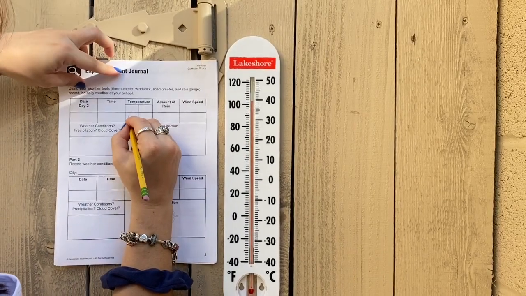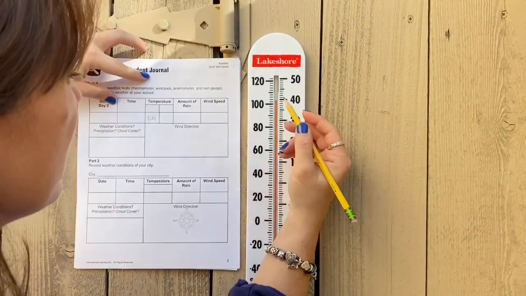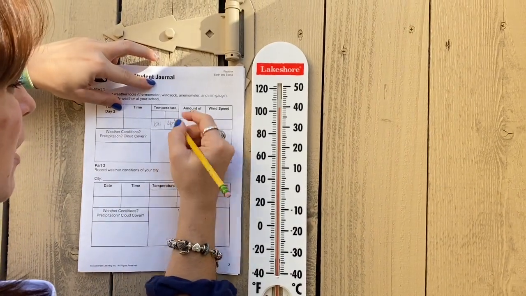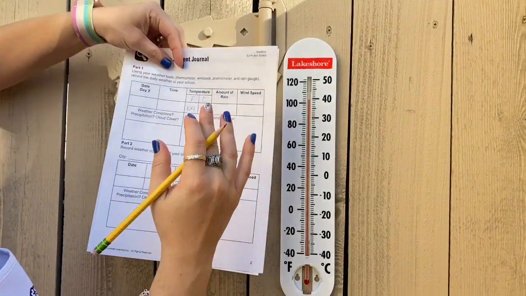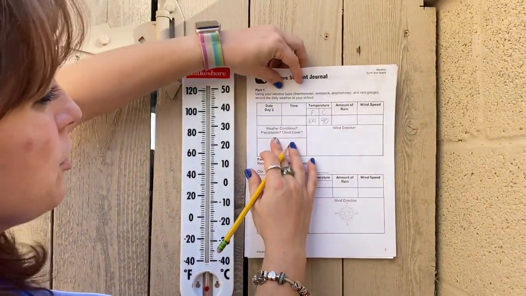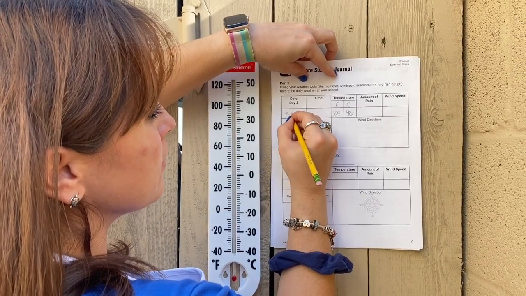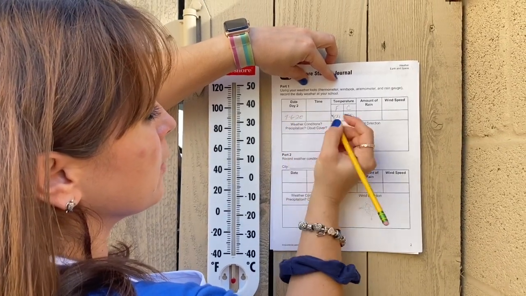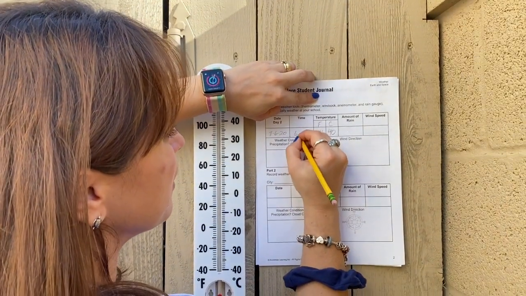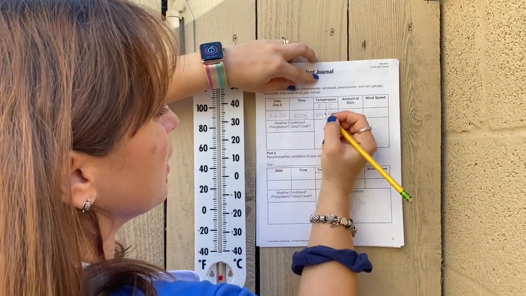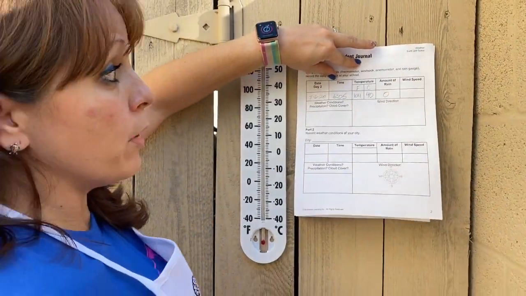So 104 degrees Fahrenheit. And if I move over to my Celsius, it is at 40 degrees Celsius. So remember, this is Celsius, this is Fahrenheit. We're gonna go ahead and fill in the other information. Day 2, today that we're taking this video, today is the 6th of August. And it is 6:05 in the evening. The amount of rain, well, we didn't have any rain in the rain gauge, so there was no rain yet.